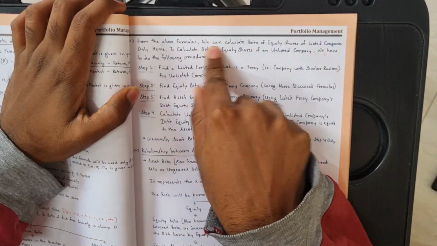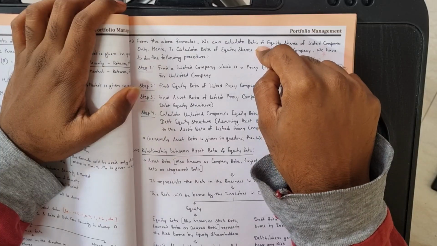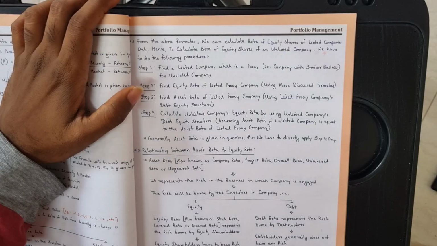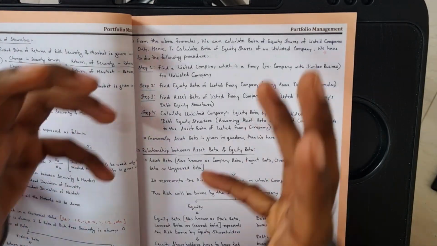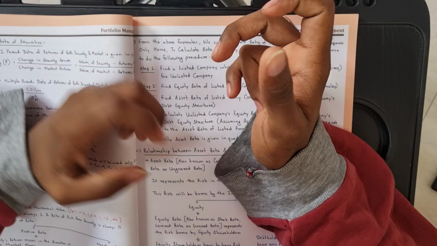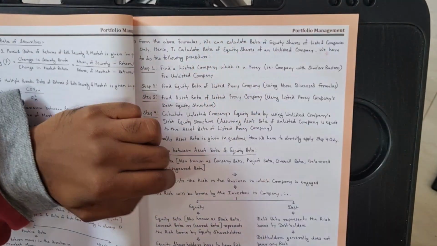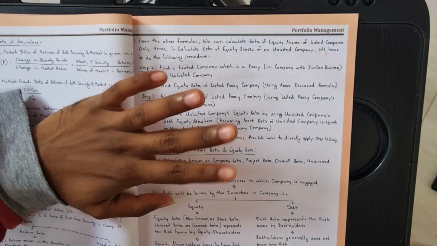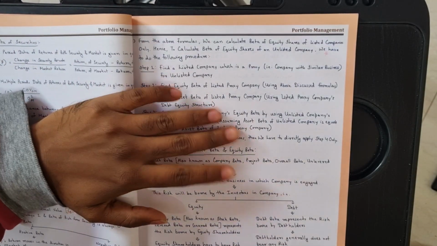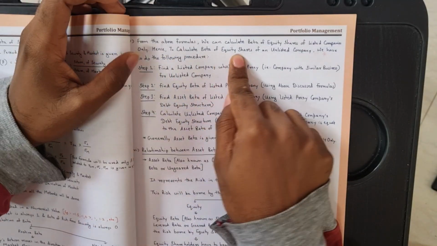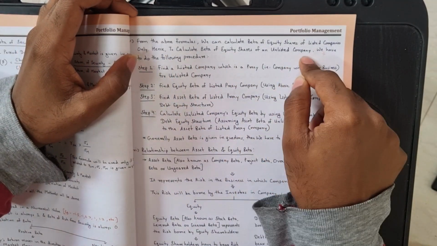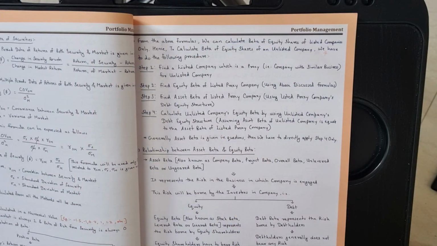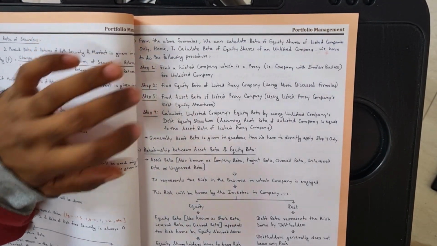From the above formulas, we can calculate beta of equity shares of listed company only. Okay, how do you calculate beta? What is beta? Beta is how much your security changes with respect to the market changes. So market is what, securities in the market? The listed securities only. Unlisted securities are not traded in the market. Hence, to calculate beta of equity shares of an unlisted company, we have to do the following procedure. Okay, so there are 4 steps here, but this you will not understand now.